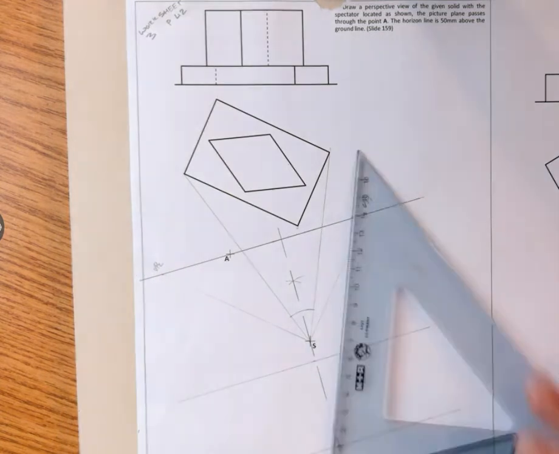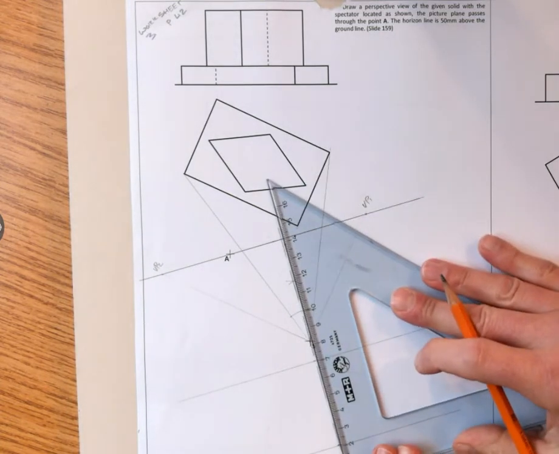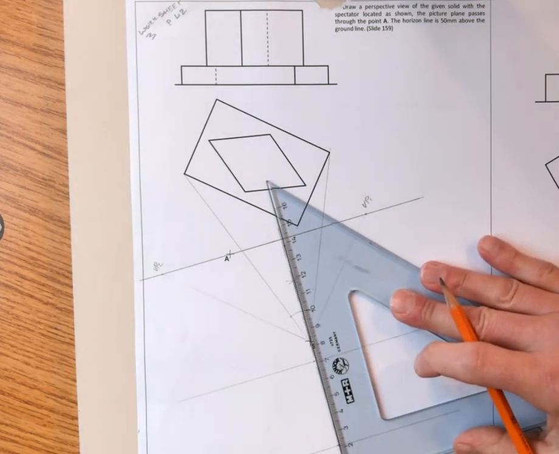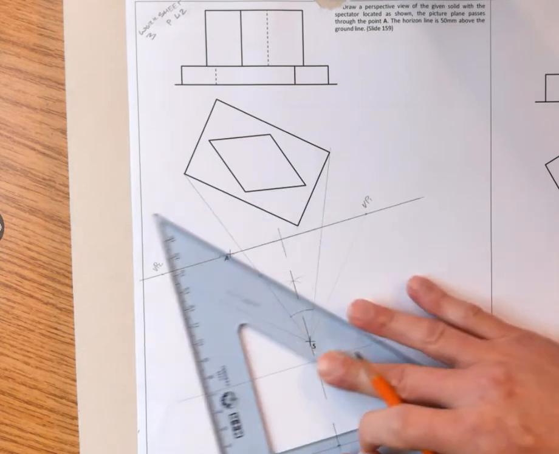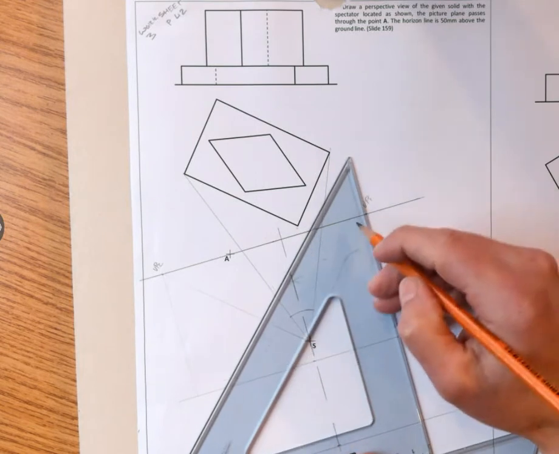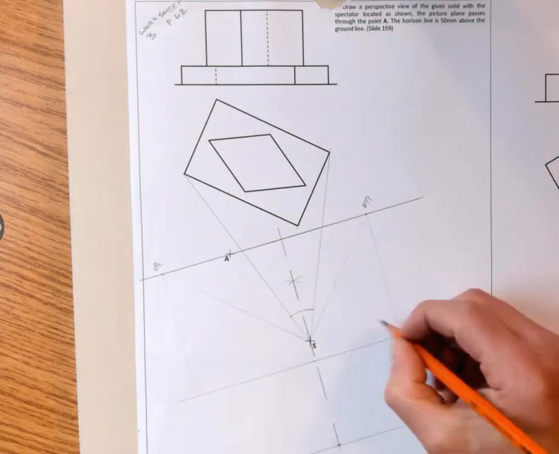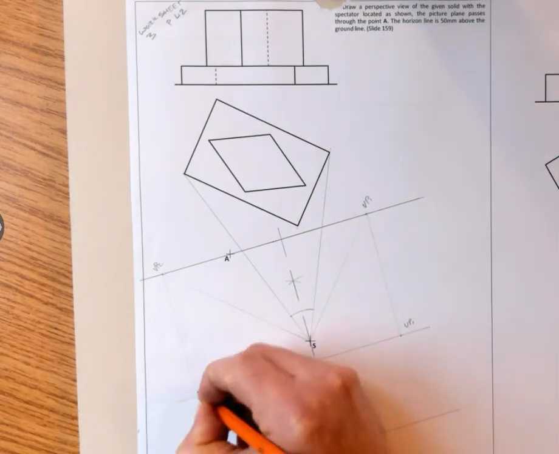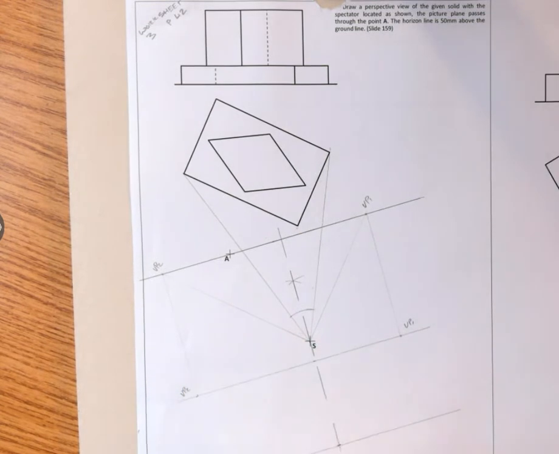My vanishing points then come parallel to the central vision line. So vanishing point 2 and vanishing point 1. Our drawing is set up ready to go.